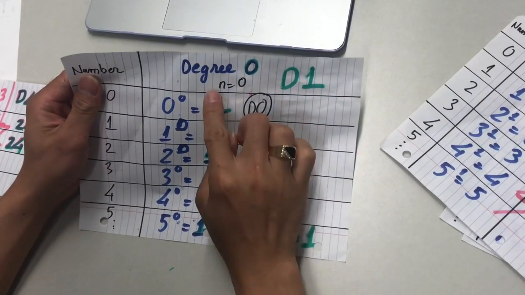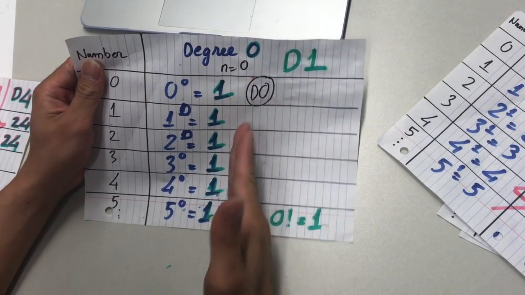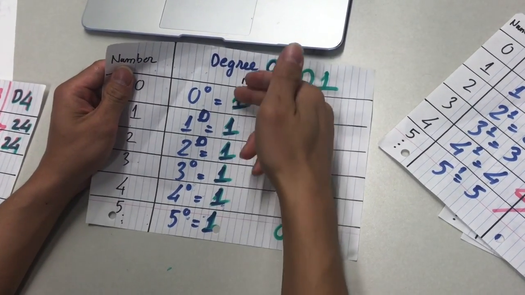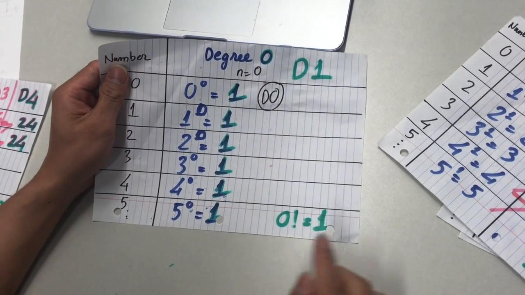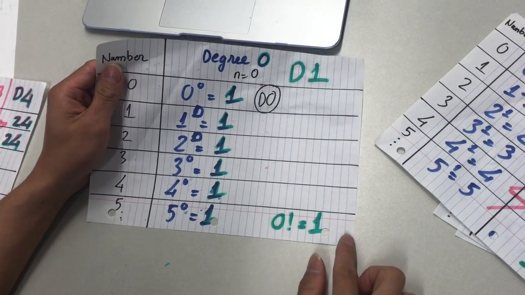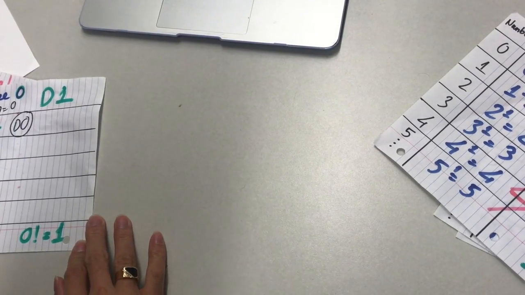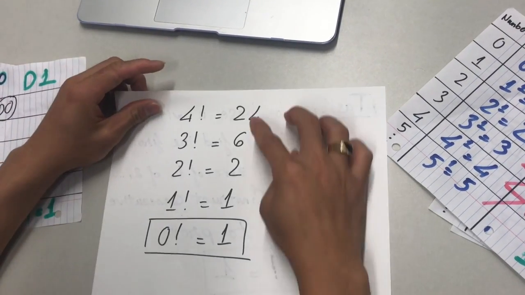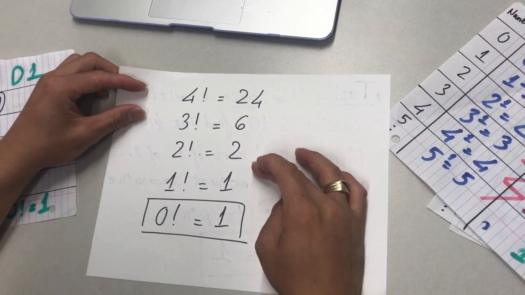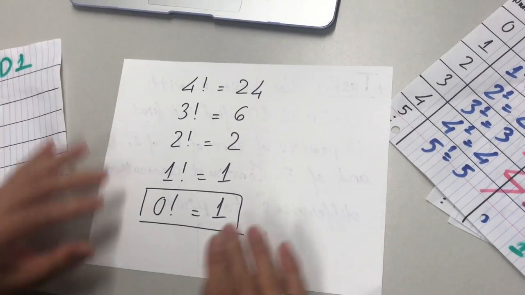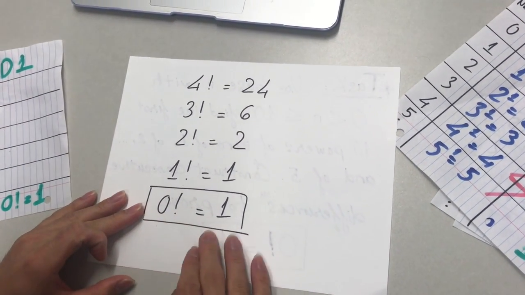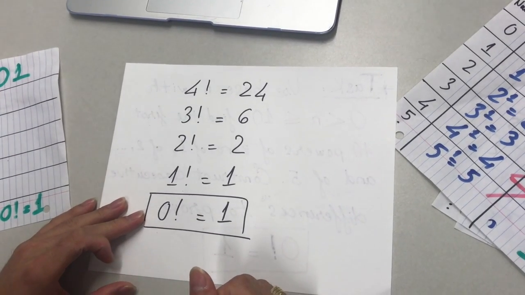That's why when the degree n is 0, we don't take any difference. Difference 0 is the common difference. In other words, 0 factorial is 1. So we have shown that 4 factorial is 24, 3 factorial is 6, 2 factorial is 2, 1 factorial is 1, and we also showed that 0 factorial is 1.